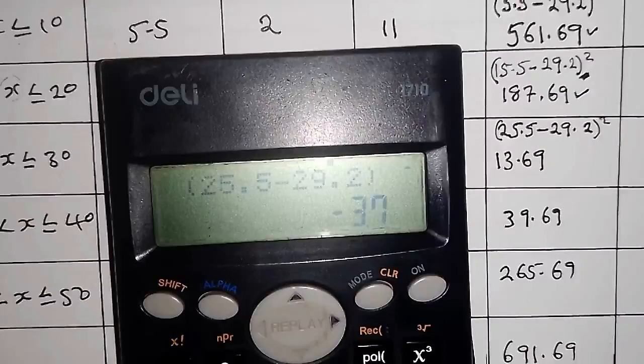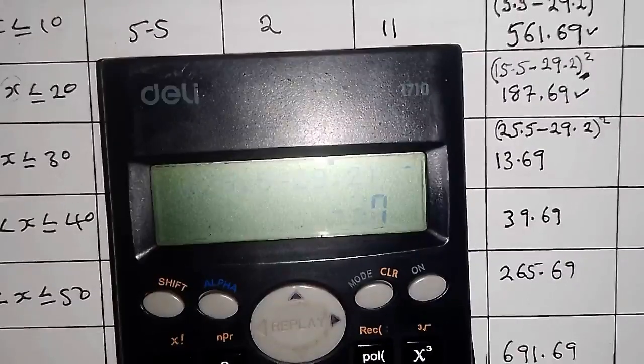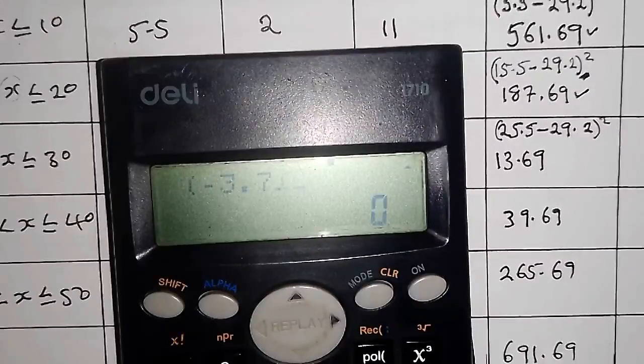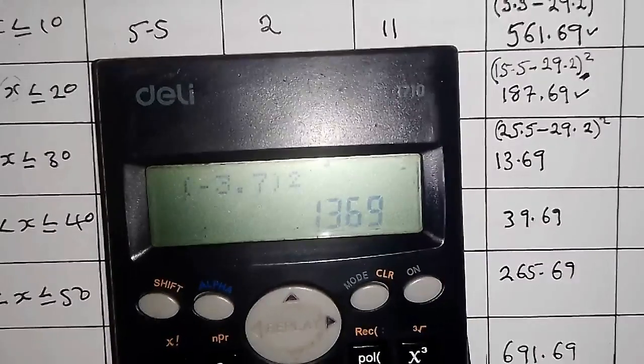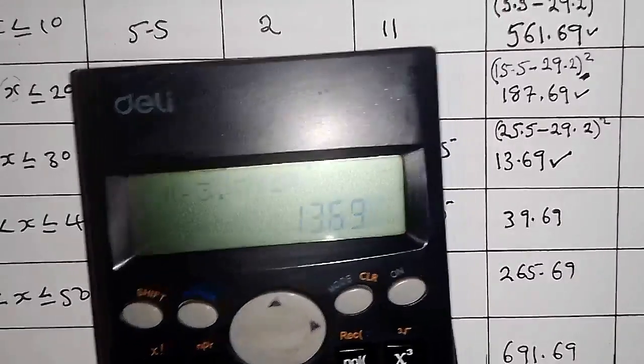So you get negative 3.7. Then you just repunch it, 3.7, then you square it. So this is where you're getting the 13.69. So just make sure that you revise through that.